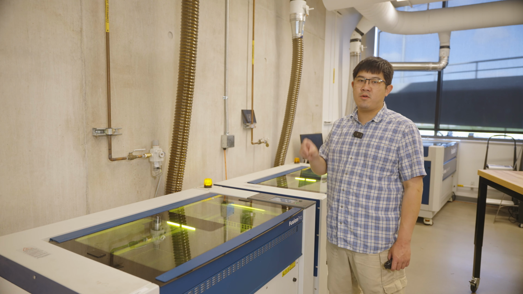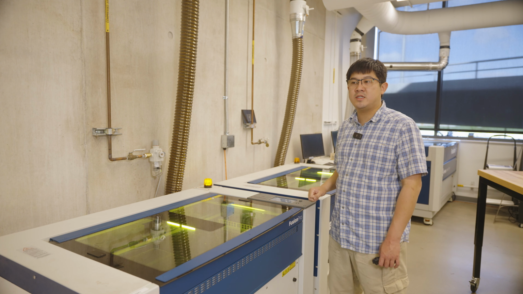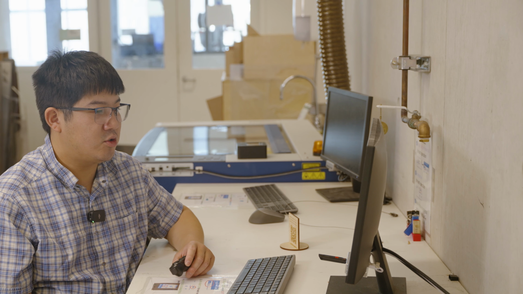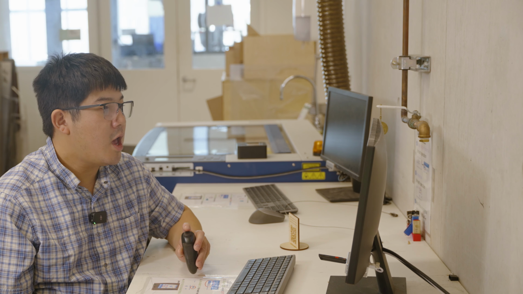Once that's done, we can move over to our laser cutter computer and then begin to send the file to the laser cutter. Once we're on our laser cutter computer, I've used a USB flash drive to load my file into the computer, and I've opened up Inkscape. You can also do this in Illustrator or your vector software of choice. We have a couple of different ones installed on the computer.